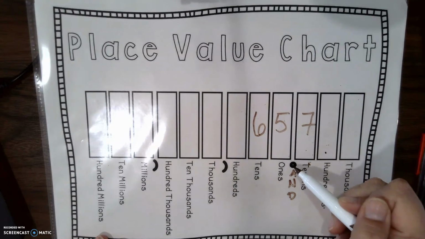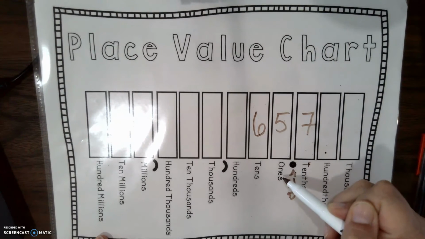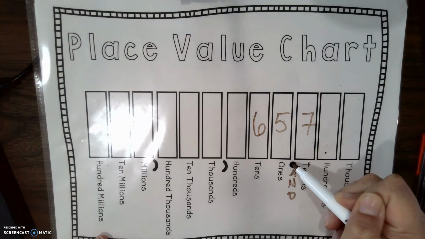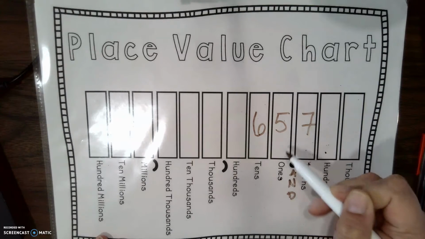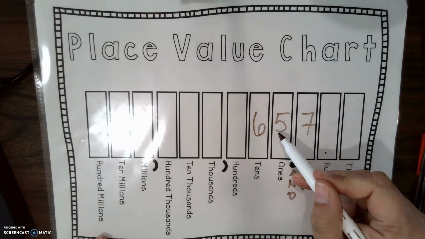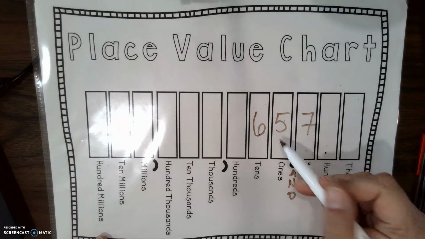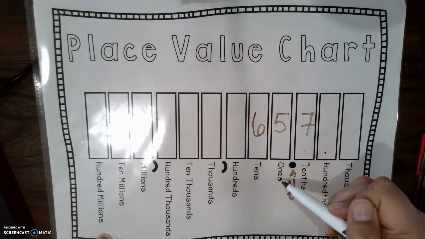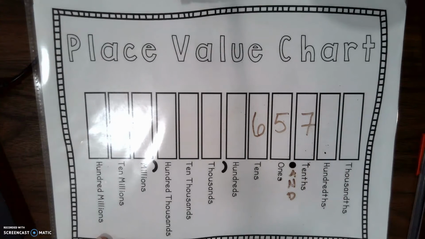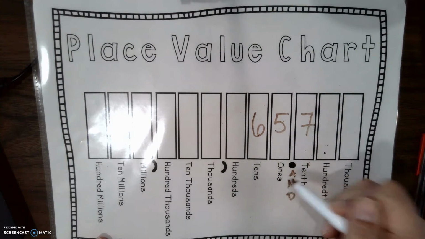Well, the nearest one next to the decimal is my ones place. So we're going to round to the nearest ones place. That's my nearest whole number, okay? That's what they mean by that. My nearest whole number is 5, all right, in the ones column.